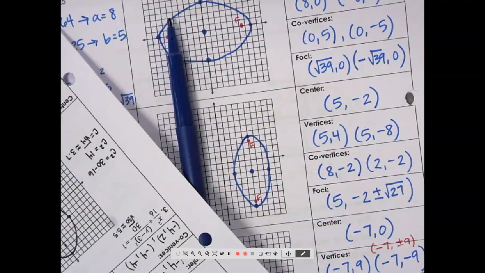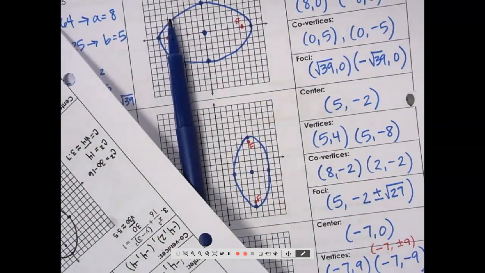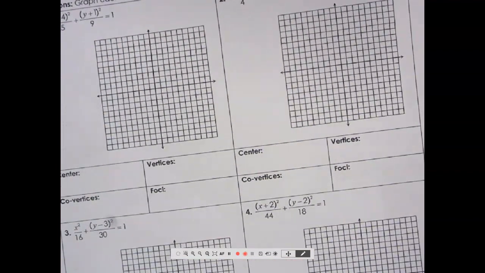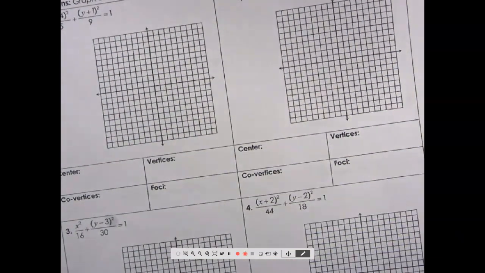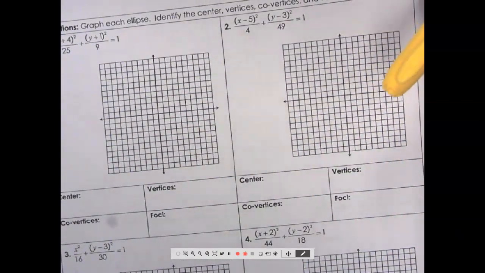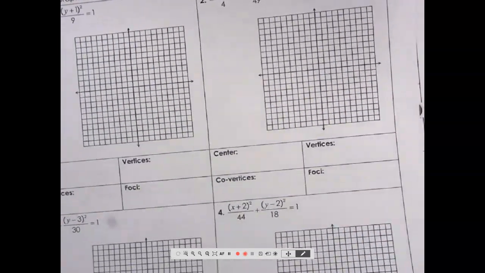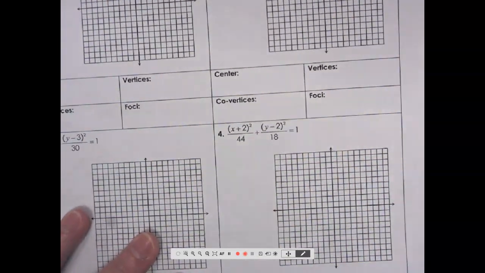Okay, let's see. All right, so these are the ones I want you to do for homework. Let's do a vertical one on the front. Pick out a vertical one for me.